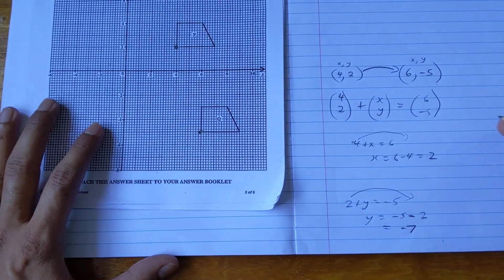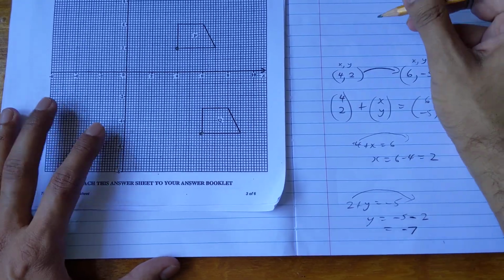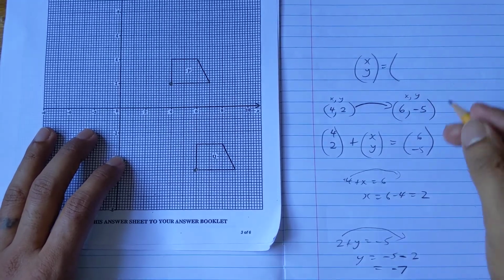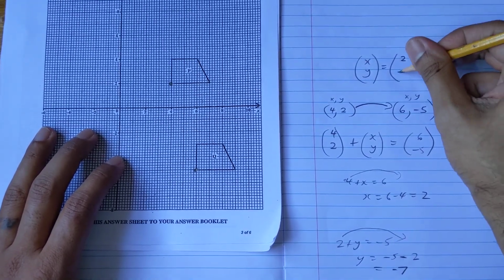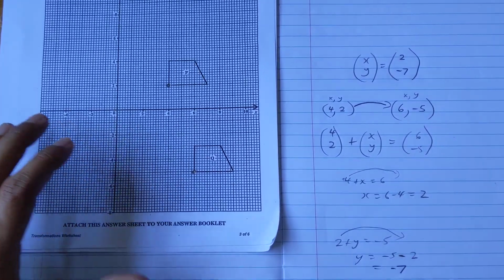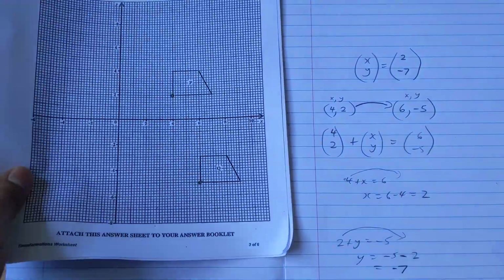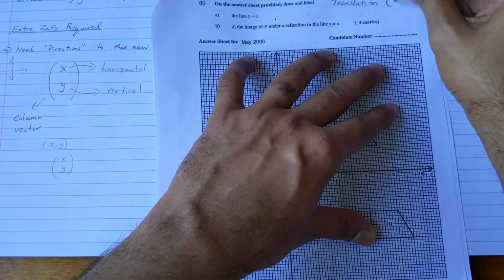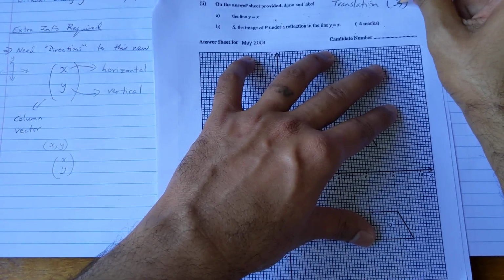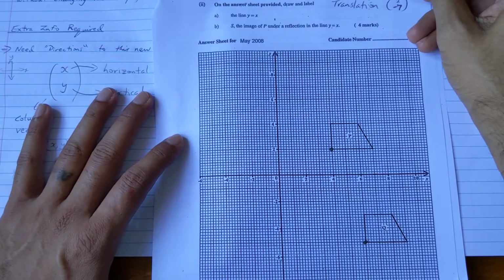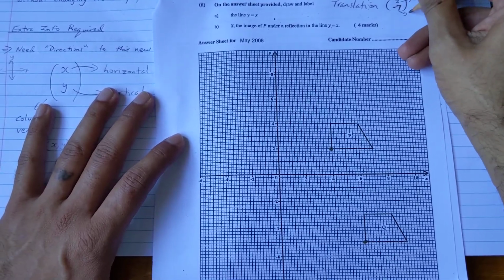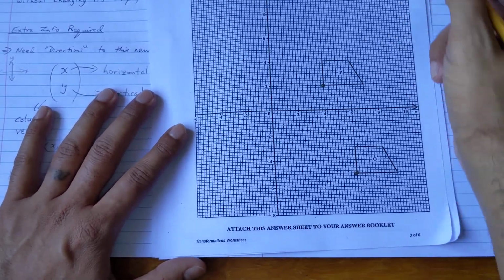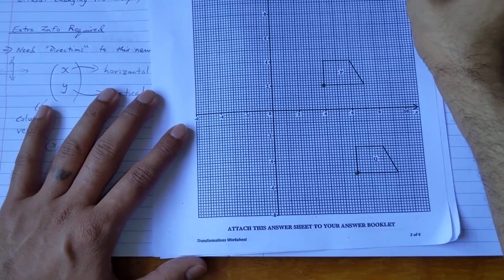So what this means is the translation vector that I wanted, x is 2 and y is minus 7. And I finish. But it's always safe to double check. So we get 2, minus 7, right? That's what we found the translation vector to be, 2, minus 7. But what does that mean? And like I said, the top number talks about horizontal movement, the bottom number, vertical movement. So x is 2 means I'm moving 2 blocks forward.